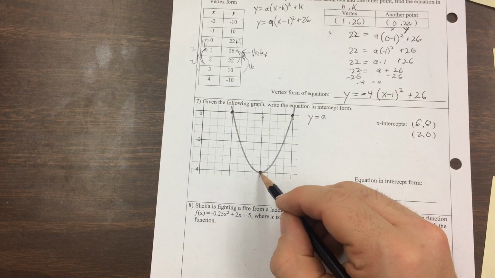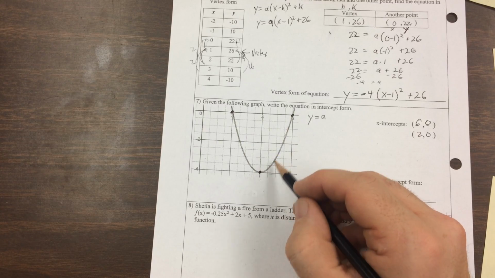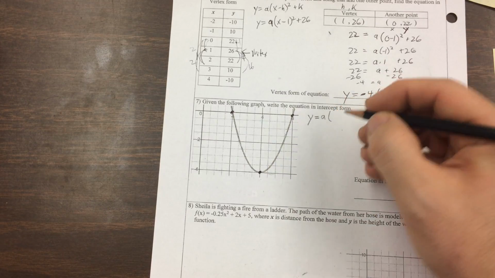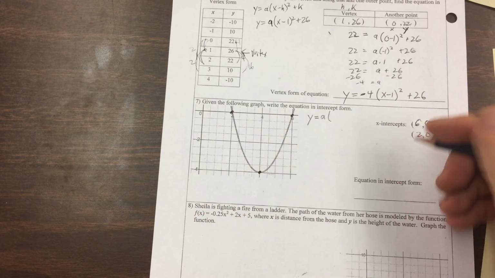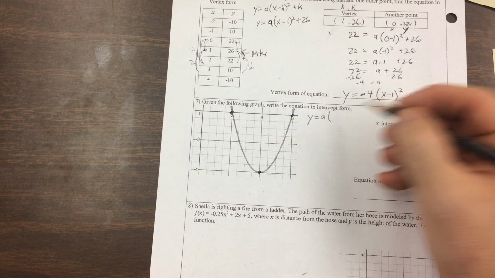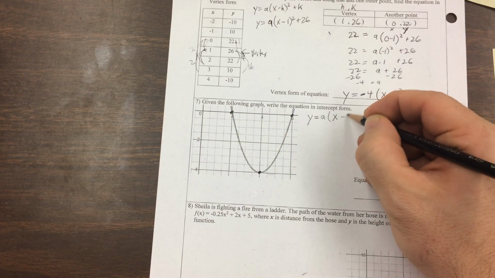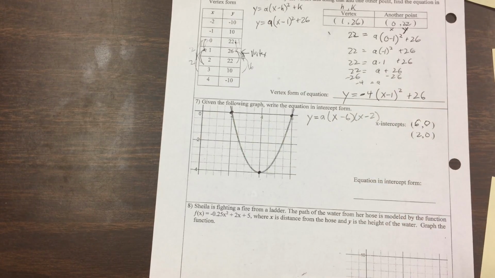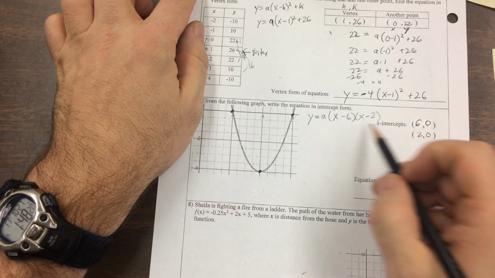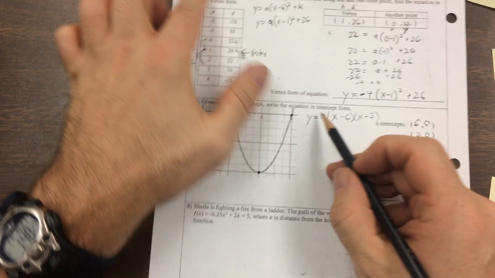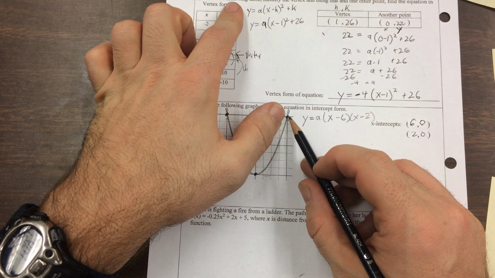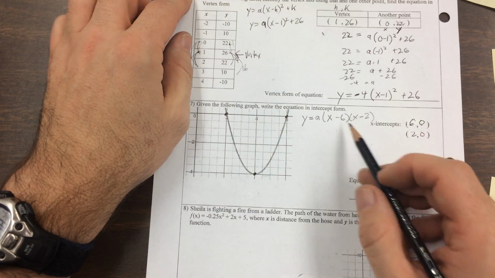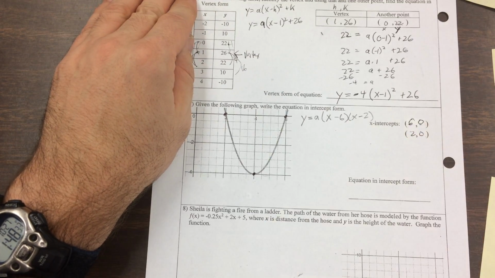Now, some of you might be able to go, oh, look, I can see it's over 2, up 2, and figure out what A is. That's okay. There's an algebraic method to do this. So A is something we don't yet know, but we do know that if the intercepts are 6 and 2, then our intercept form should look like this. Because 6 would go in there, and that would make that 0, so I'd have 0 as my y. Or 2 would go in there, and it would make that 0.